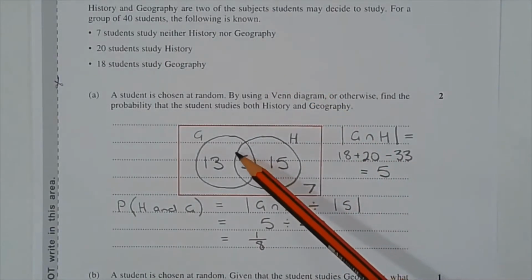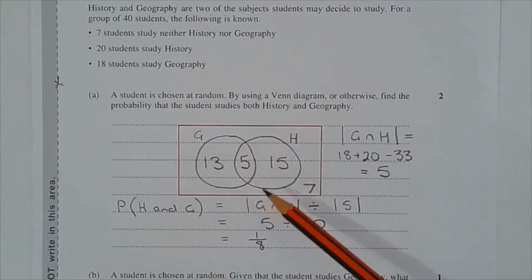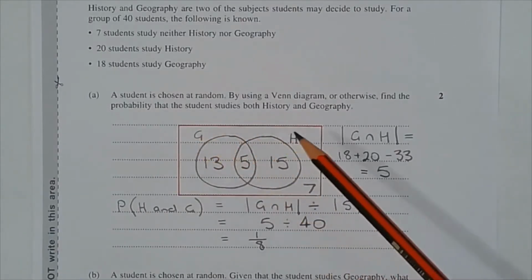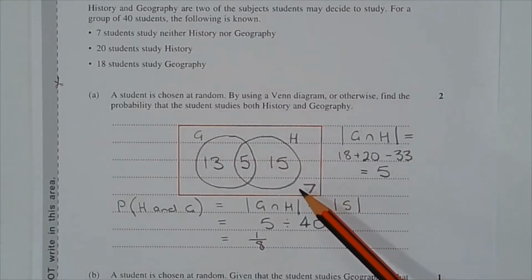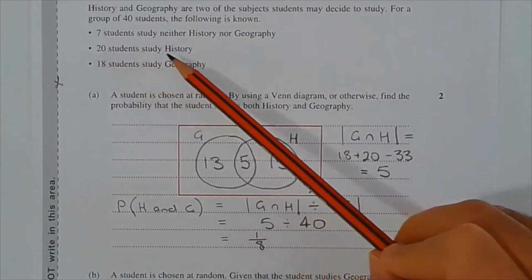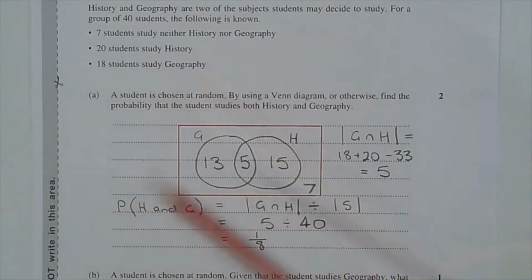Next, we need to determine the value of the intersection, so the number of students that study both geography and history. So if 7 students study neither, that leaves 33 students that study one or the other or both. Now, we're given that 20 students study history and 18 study geography. So 20 plus 18 is 38, but there's 33 students physically. So that means that there has to be some students that study both.